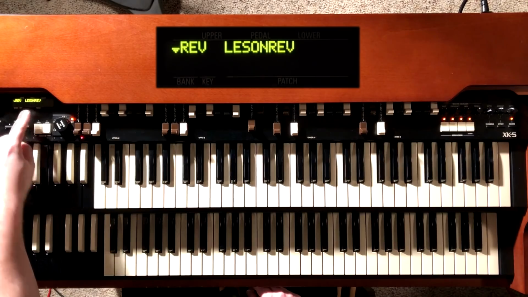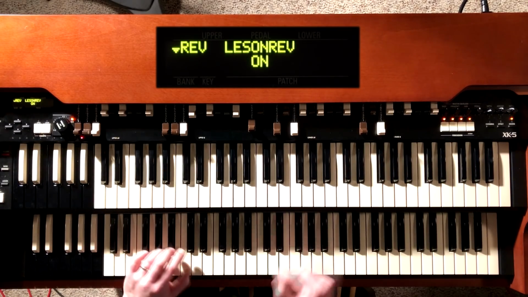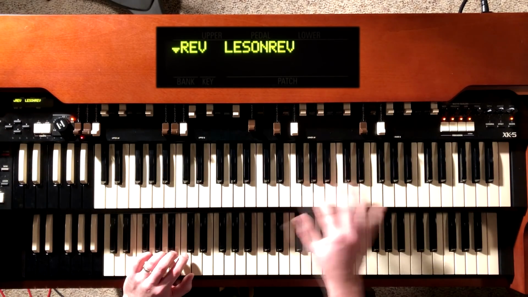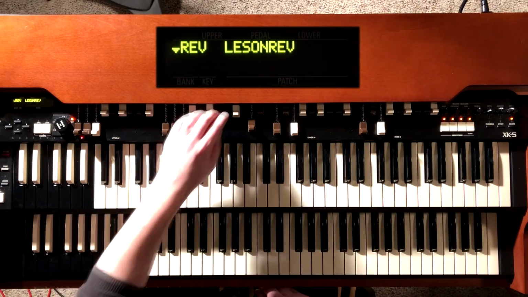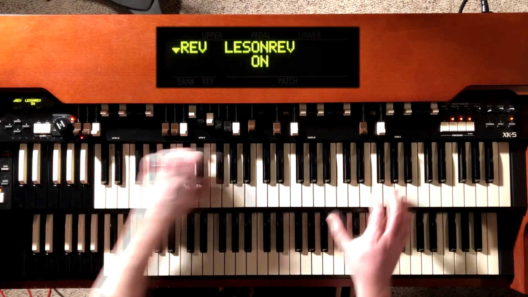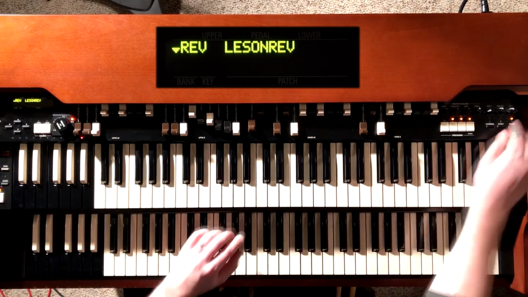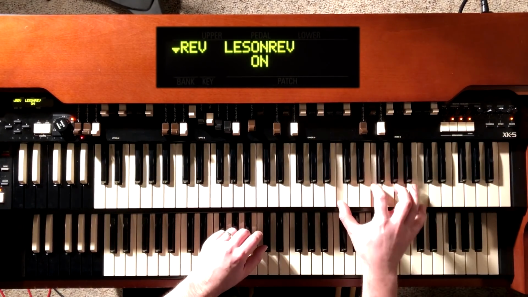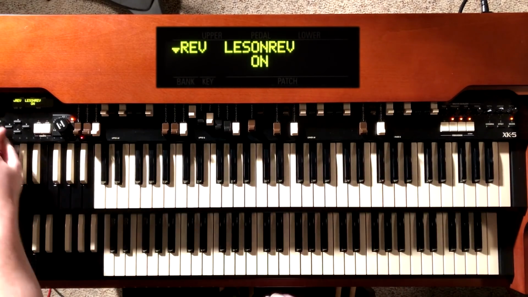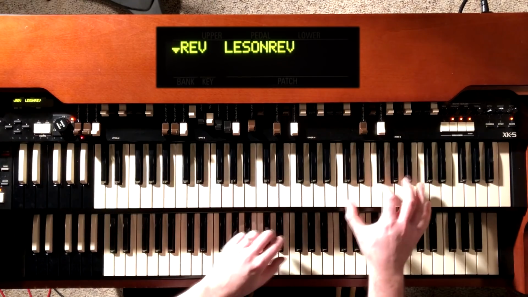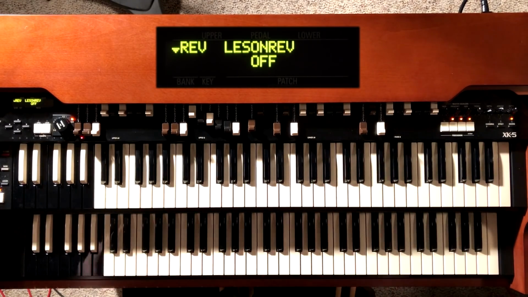But if we go up here, Les on reverb. So this puts the Leslie either after the reverb or it puts the reverb into the Leslie simulation. So right now it's into the Leslie simulation, which sounds like this. I'll turn it up so you can hear. Hear how the reverb's spinning. Or we can have it after the Leslie. Then we get a big wide stereo reverb.